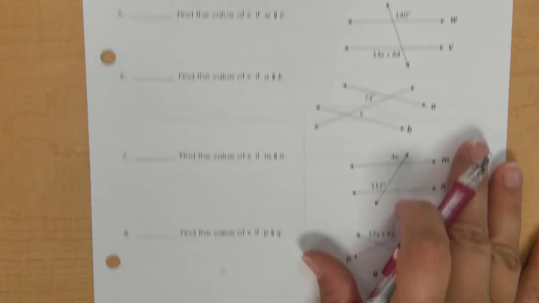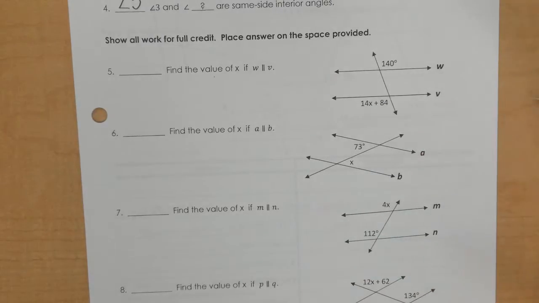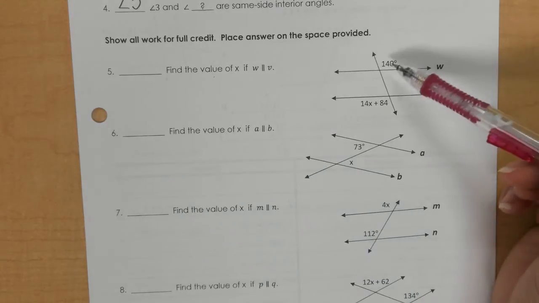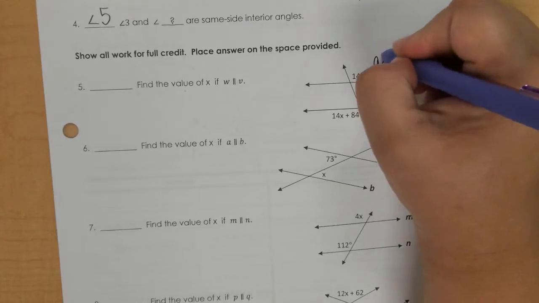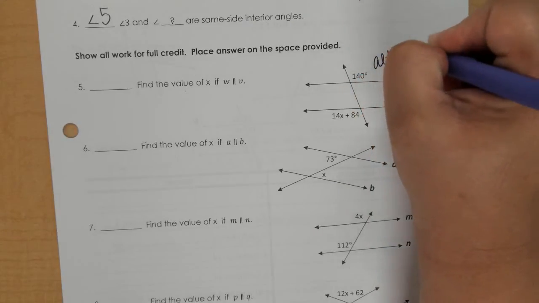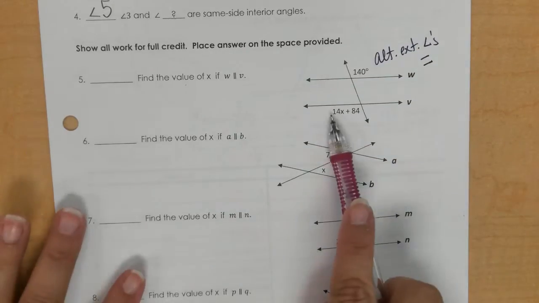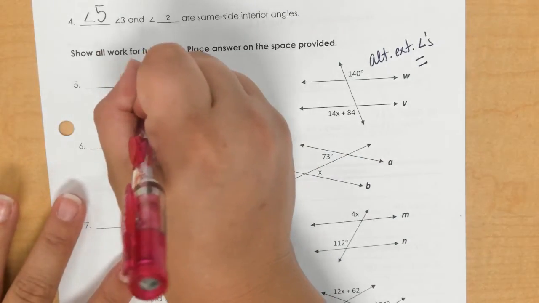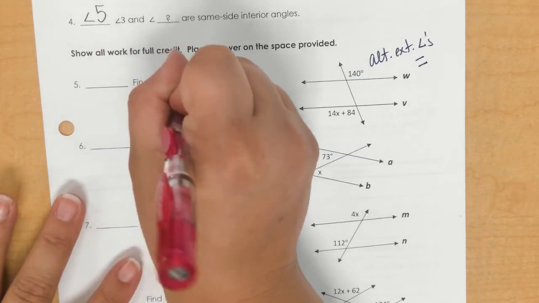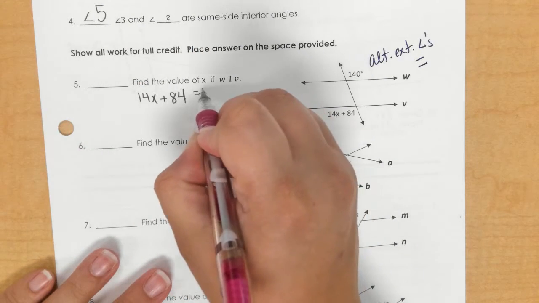Okay, for 5 through 8, you're just identifying what type of angles do you have, and then how would you solve it, and you need to solve it. So if I look at these two here, these would be alternate exterior angles, and those are equal to each other. So I'm going to take 14x plus 84 and set that equal to 140.